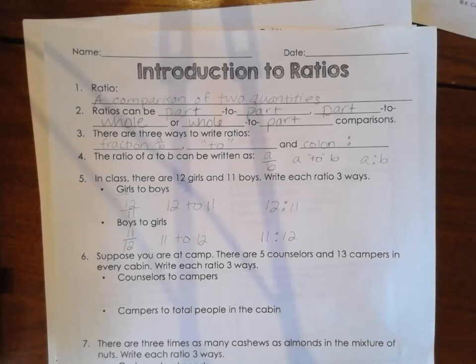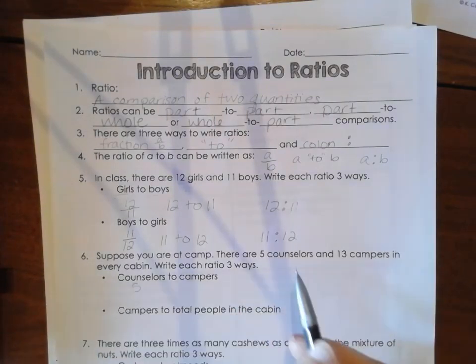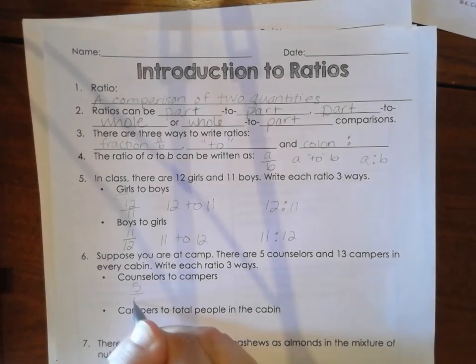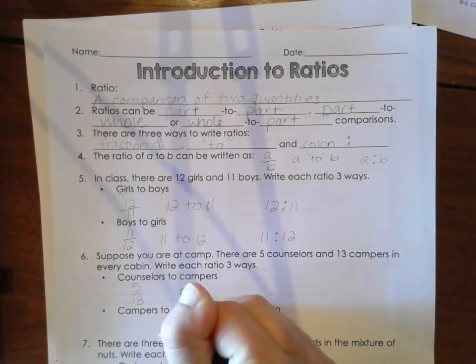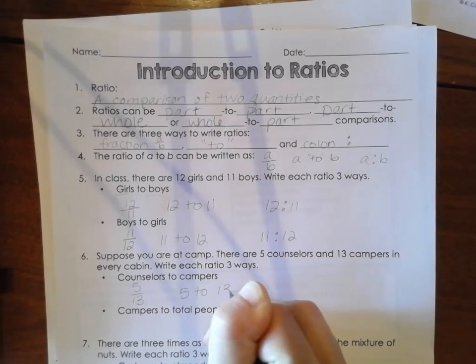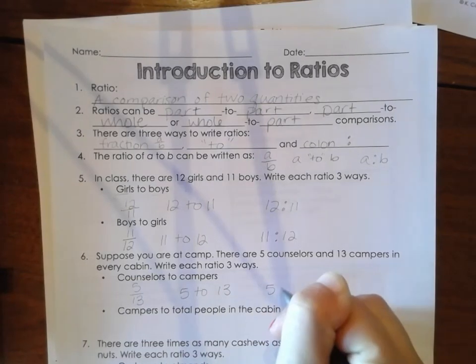Number 6. Suppose you were at camp. There are 5 counselors and 13 campers in every cabin. Write the ratio three ways. So counselors to campers, I have to do 5 first, because I'm doing counselors first. 5 to 13, as a fraction, with the word to, and with a colon.